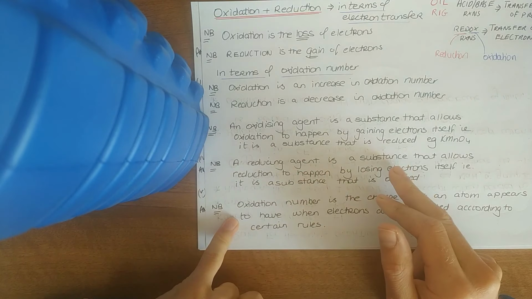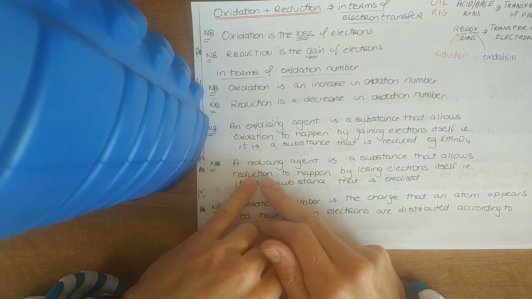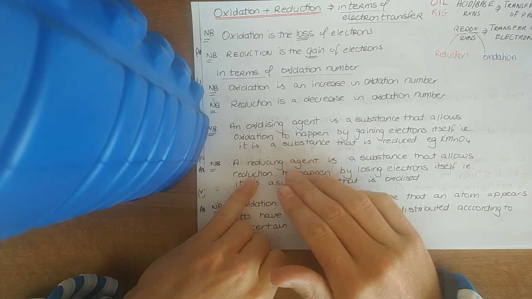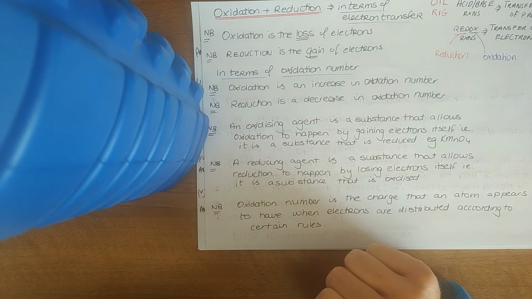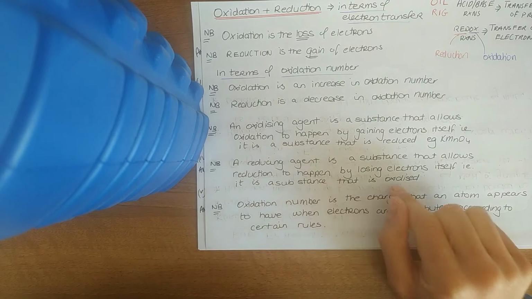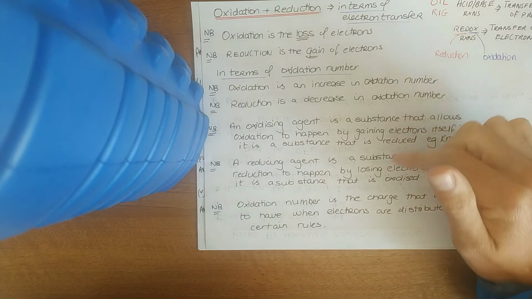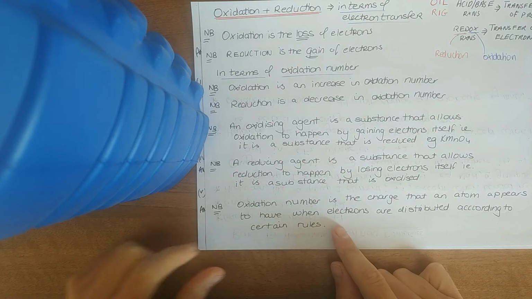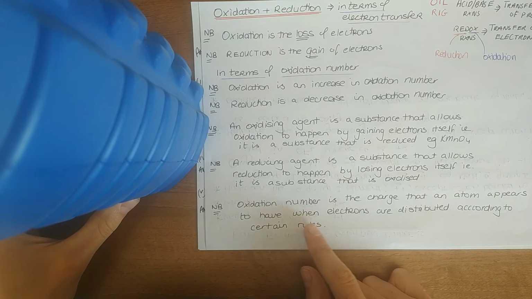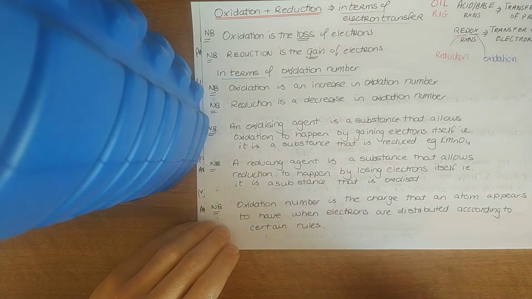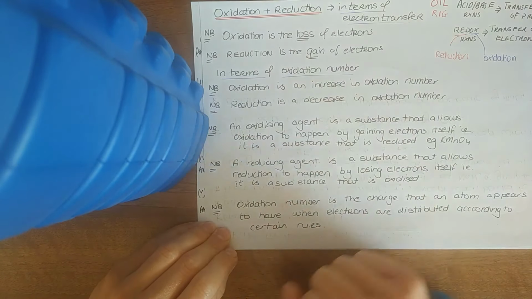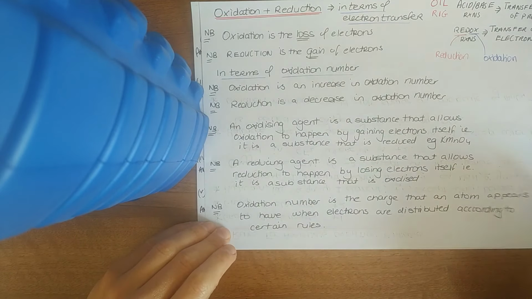A reducing agent is a substance that allows reduction to happen. How will it allow something to gain electrons? It'll lose electrons itself. So that reducing agent, that one substance that loses electrons, is known to be oxidized. So pause. I'll give you these in the notes, you fill them in, you learn them. And then the last thing that we'll be looking at today is oxidation number. It's the charge that an atom appears to have when electrons are distributed according to certain rules. So pause it here, fill them in, and maybe learn them for today, and then these the next few days.